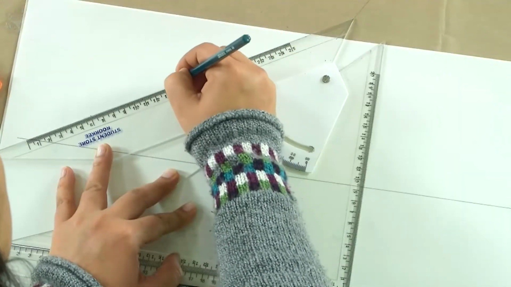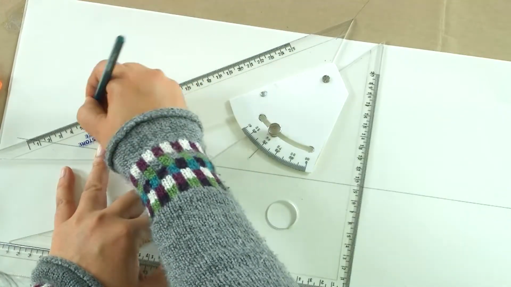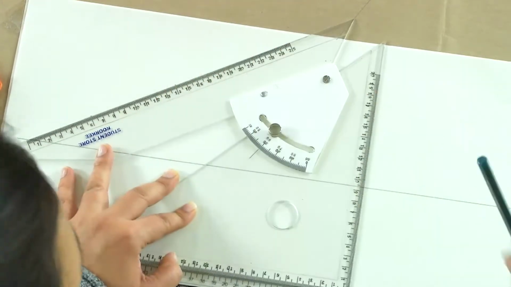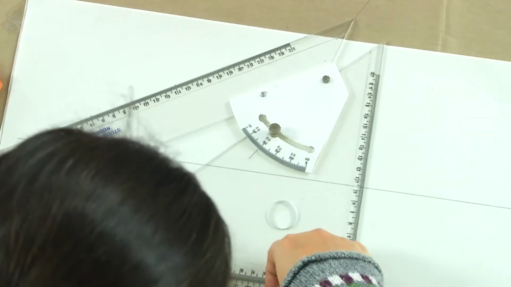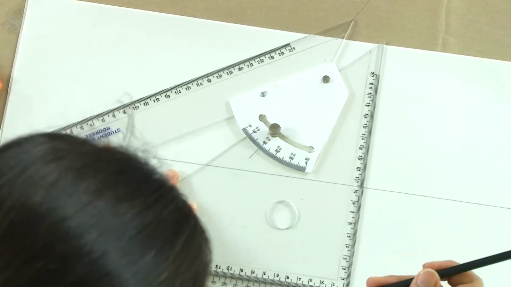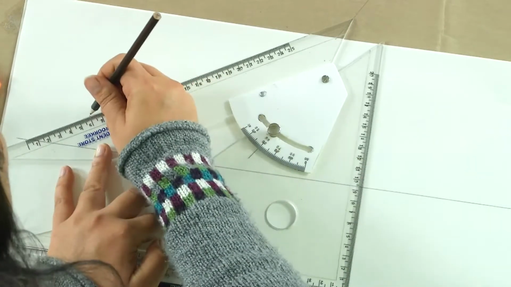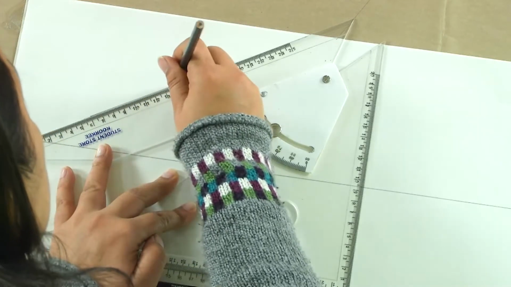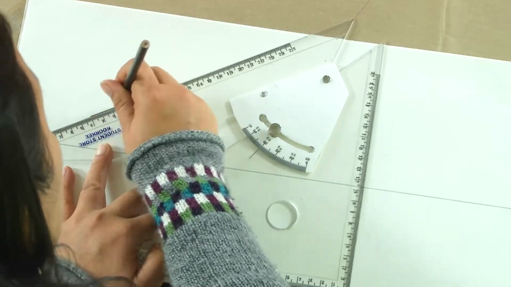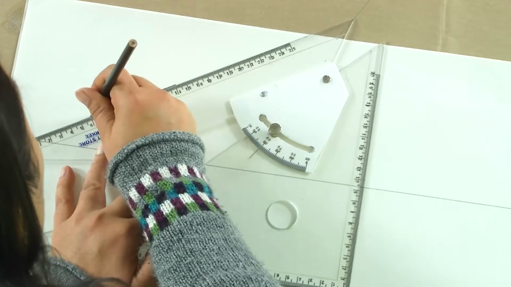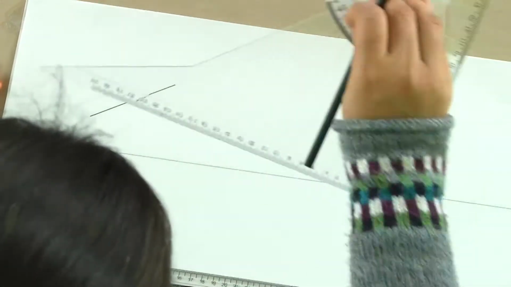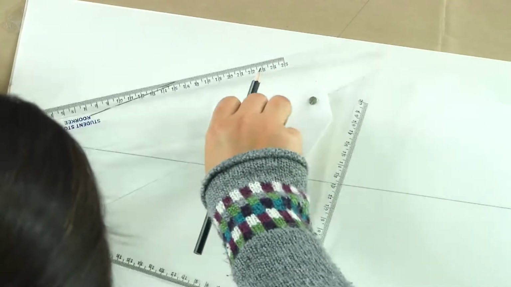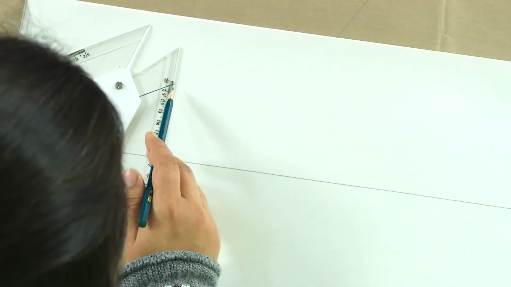So, we mark 8 centimeters here, which is the actual length of the line and also the projection as would be seen. So, we just darken this line here and we draw the projections. So, we draw the projections here.